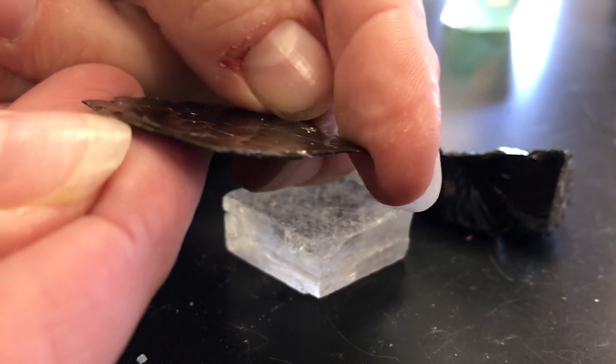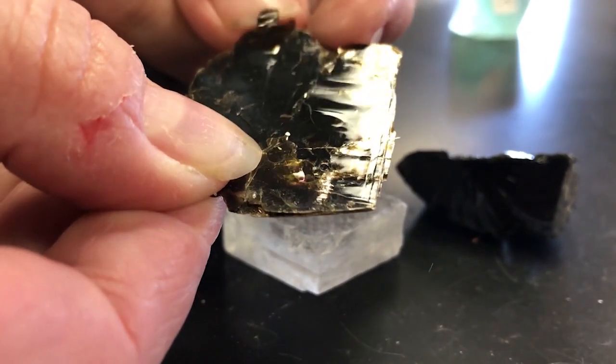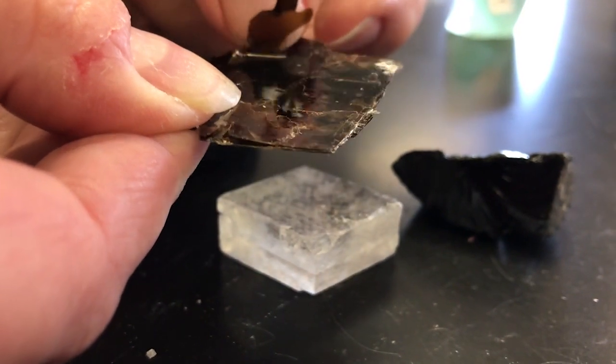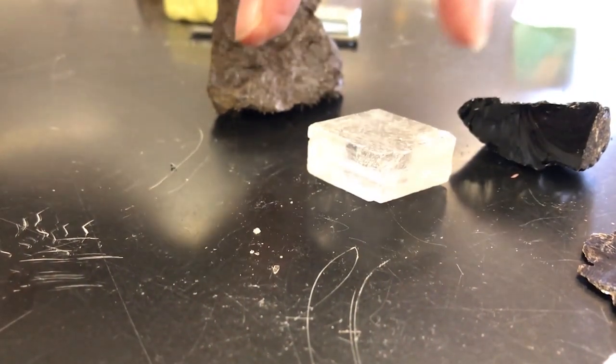Here we have our sheety guys. You can just take your fingernail and peel it apart. That's right, a really cool mineral. And that's another flat plane. So those are cleavage.